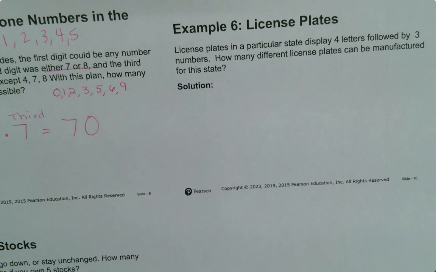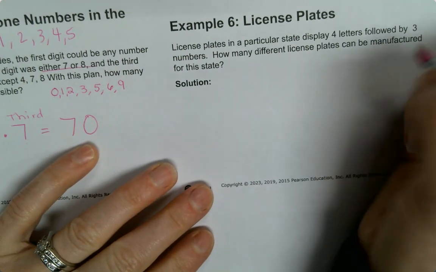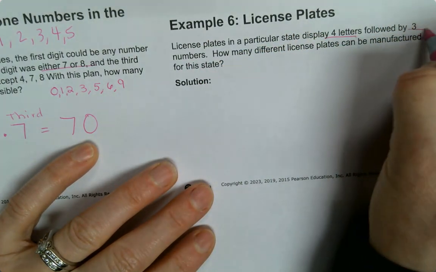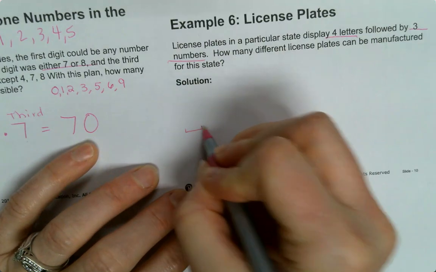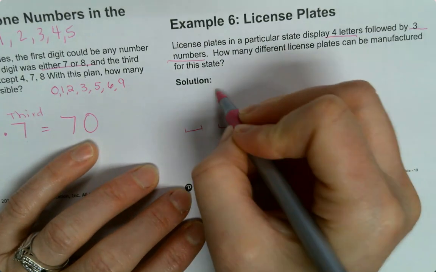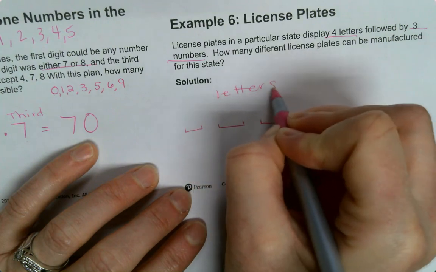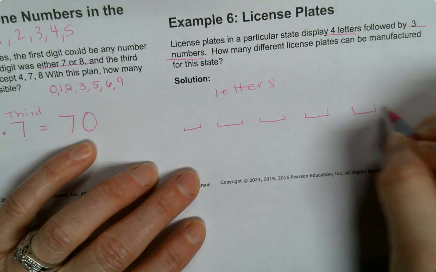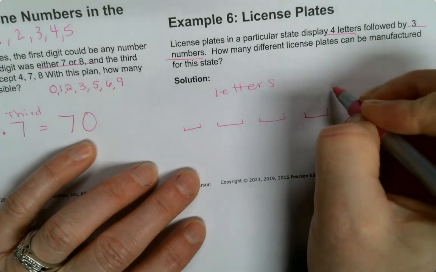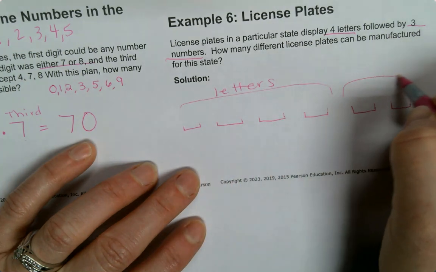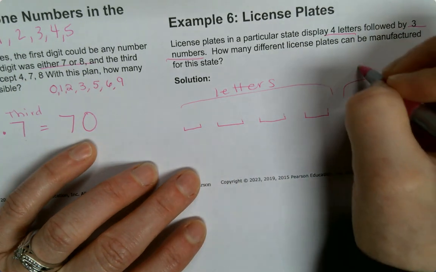License plates. We can also look at how many ways that license plates can be done. So 4 letters followed by 3 numbers. So 1, 2, 3, 4. So these are all the letters. And then followed by 3 numbers. These are all the letters. These are all the numbers.